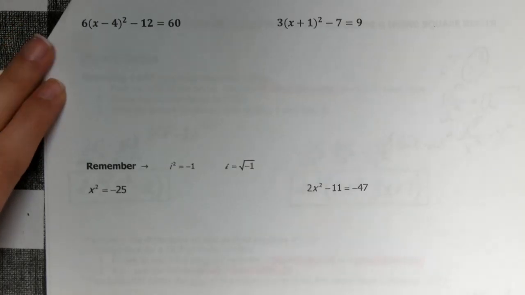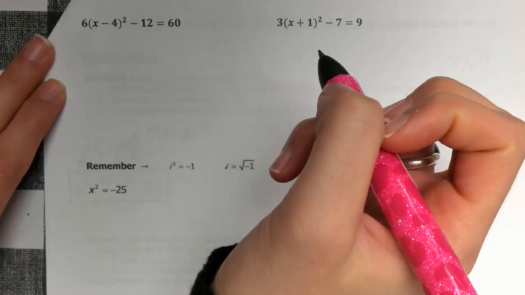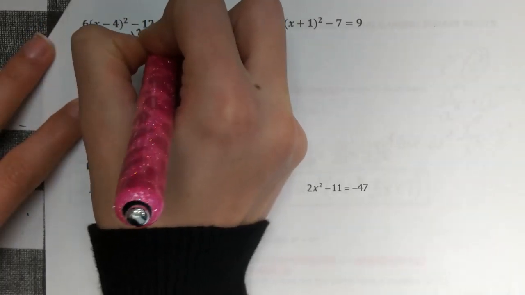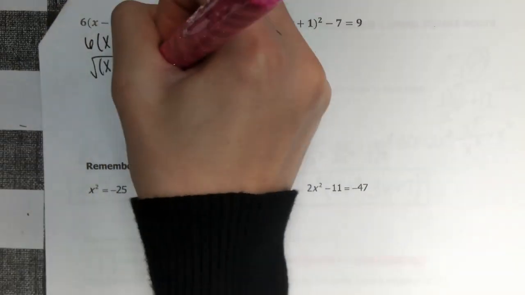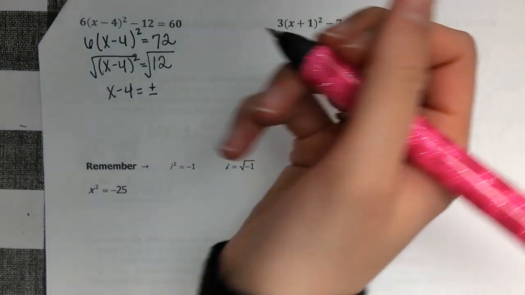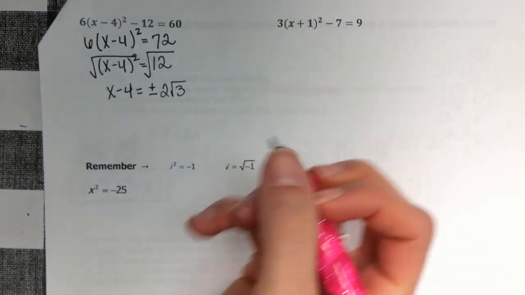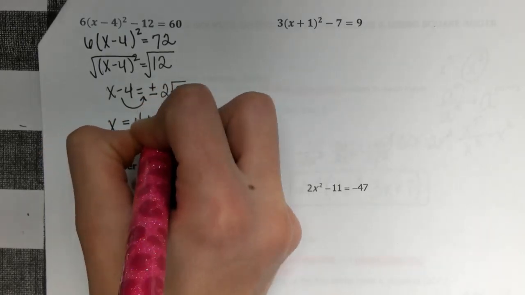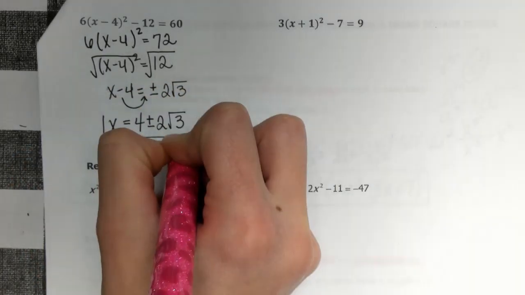Okay, your first step should be to do what? Add your 12. So 6 times x minus 4 squared equals 72. Then you should have divided by 6. X minus 4 squared equals 12. Square root it. X minus 4 equals plus or minus, what'd you end up getting? Very good. Move your 4 over by adding. X equals. Very good.